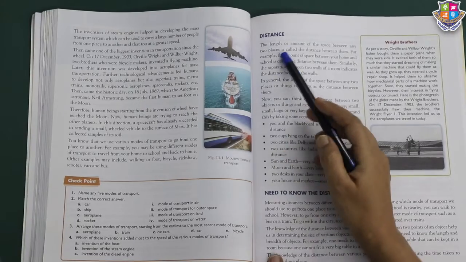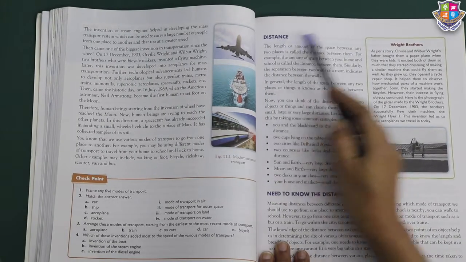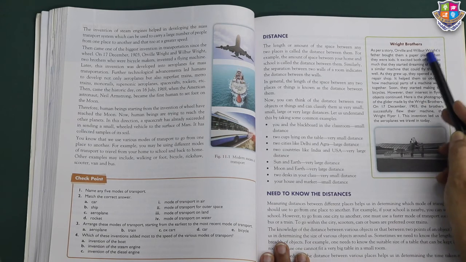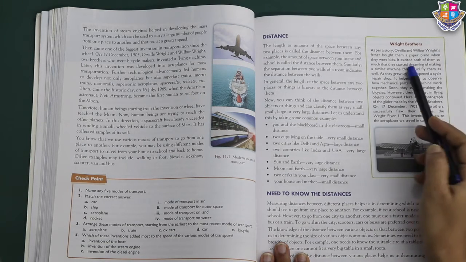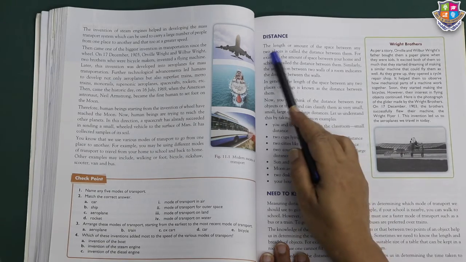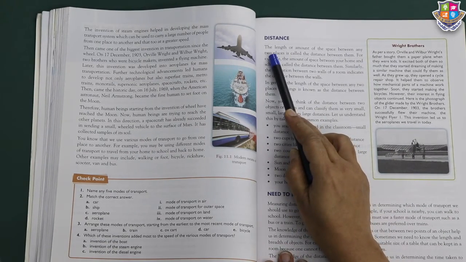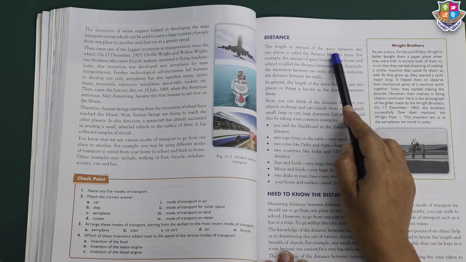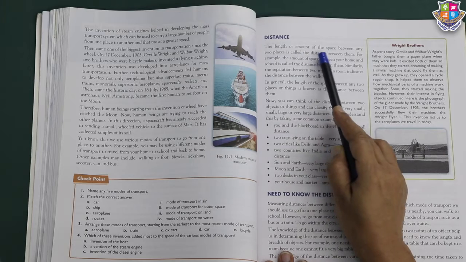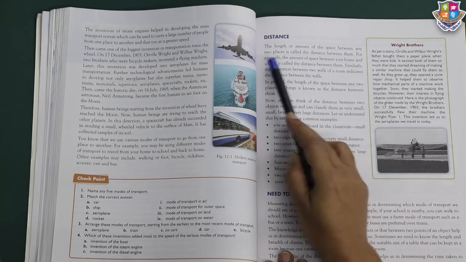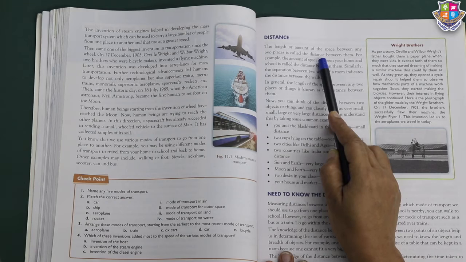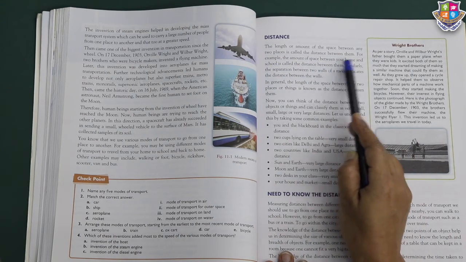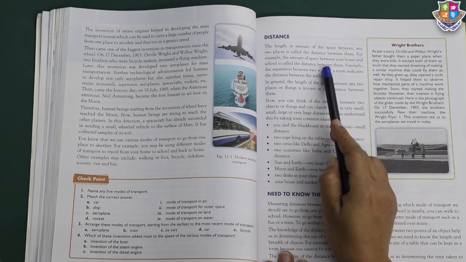So coming to the different topic, which is distance. Let us quickly check this box. I have already discussed about Wright brothers, Orville and Wilbur Wright. Okay, so read it exactly. Now distance. What is it? Distance, note to be the length or amount of the space. Length or amount of the space between any two places is called as distance. Okay. For example, the amount of space between your home and the school is called the distance between them.